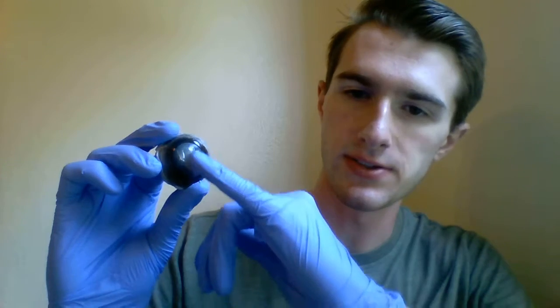Here I have the anterior portion of a cow eye. Here up front we can see that this is the cornea. We cut the cornea open and inside is the anterior cavity, and contained within the anterior cavity is the aqueous humor. Most of it has drained out, but that's the cavity that contains the aqueous humor.